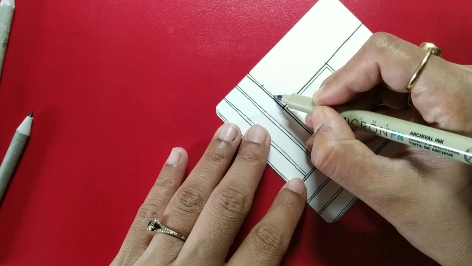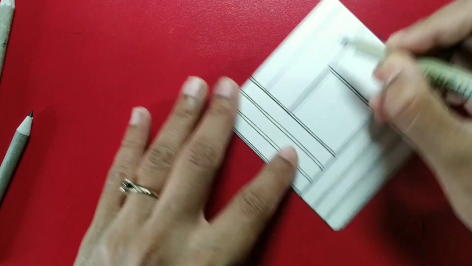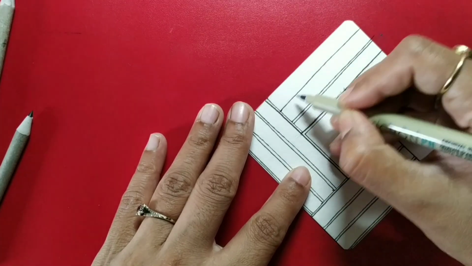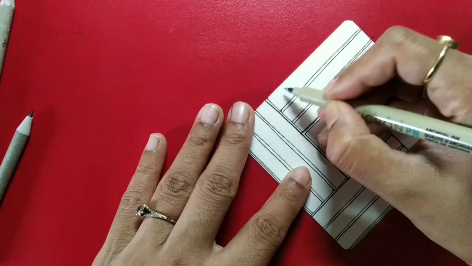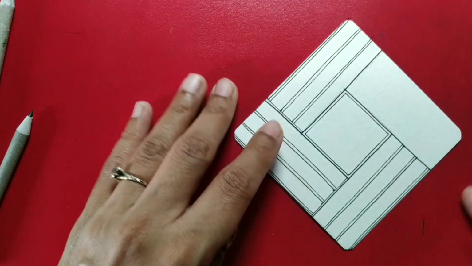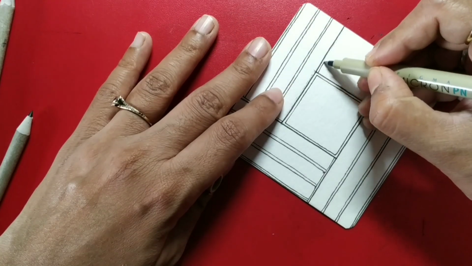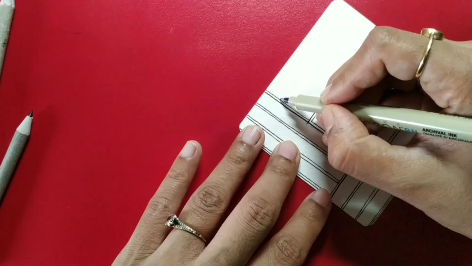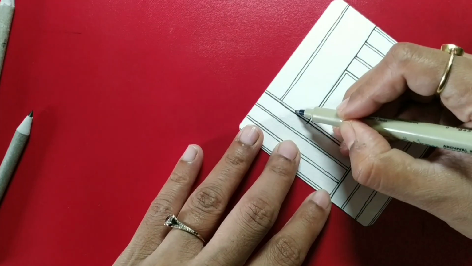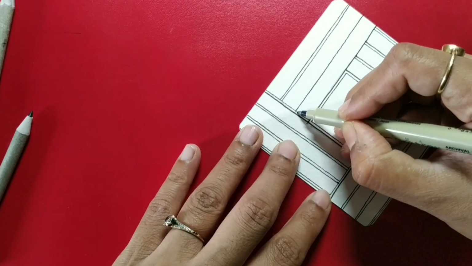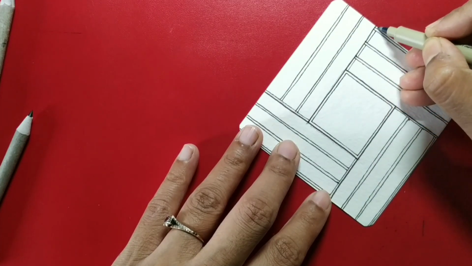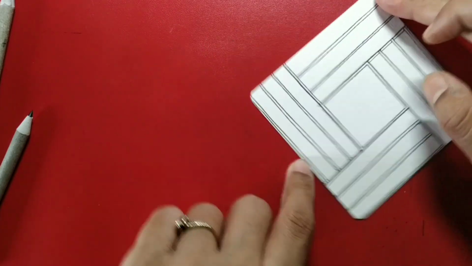Again, I'm going to create these sections on all four sides. Small sections. If you want to create only two sections, up to you. You can just draw one line in between. So that's entirely your choice, how you want to go about it. Now let's get to tangling.